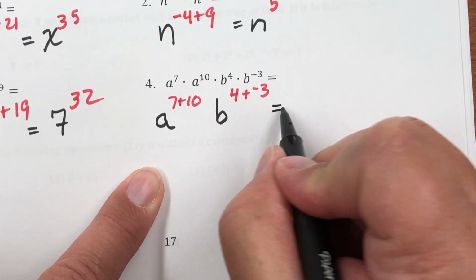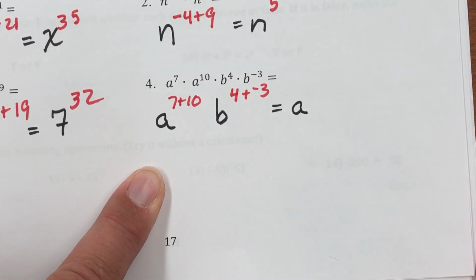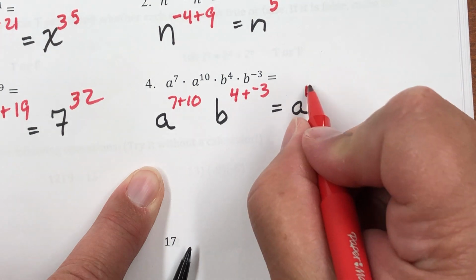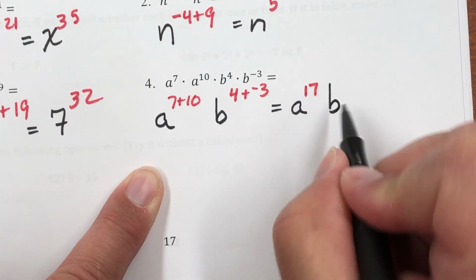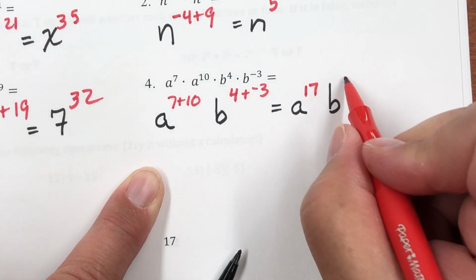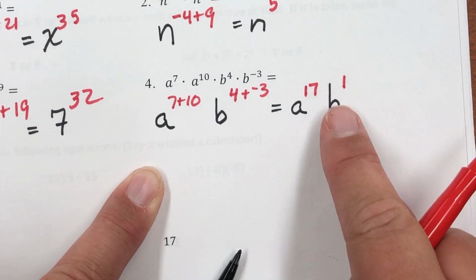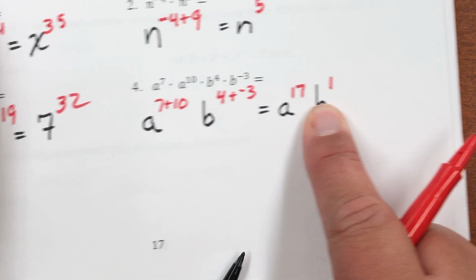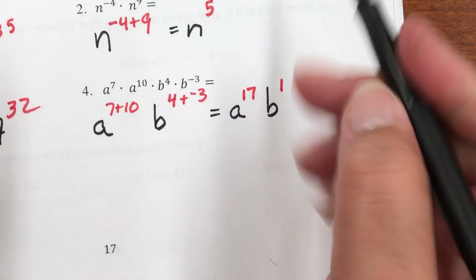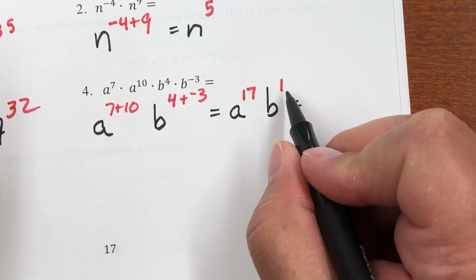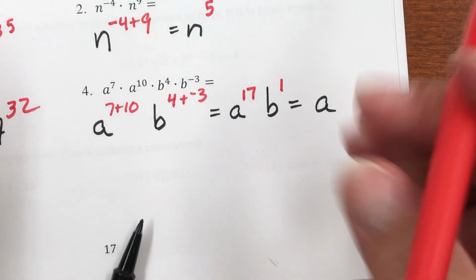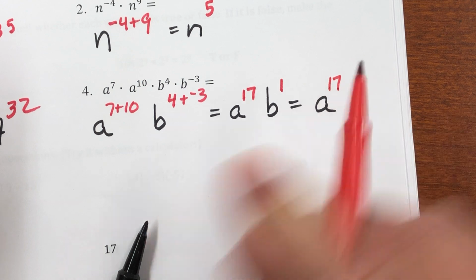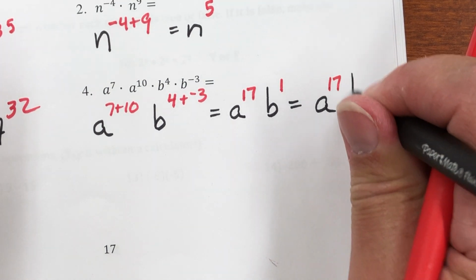And I'm gonna end up with a to the 17th power, b to the first power. Ugh, ugly math. You know how I feel about writing those ones in. So I'm just gonna rewrite that problem. And I'm not gonna put the 1 there. A to the 17th and just b.